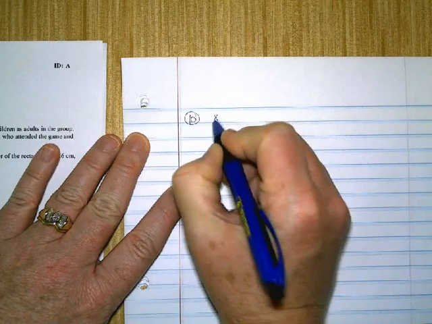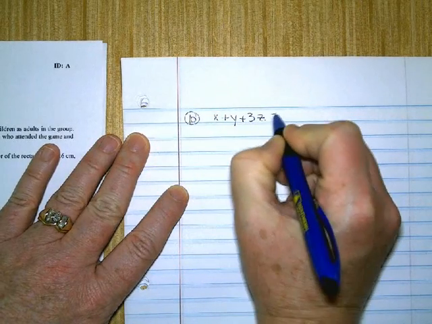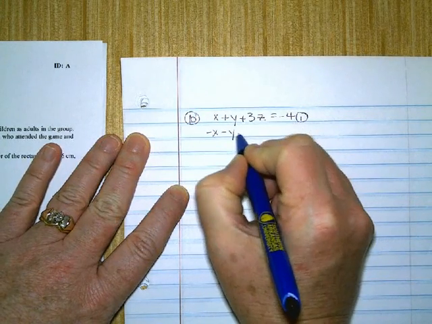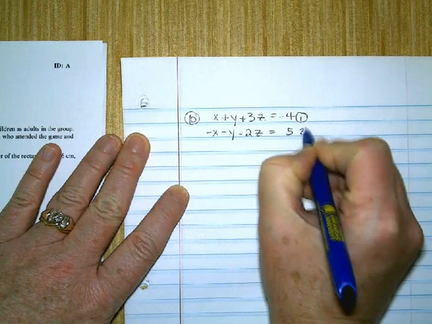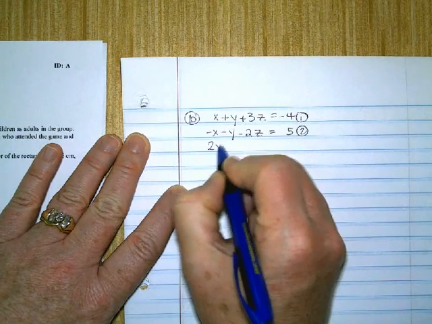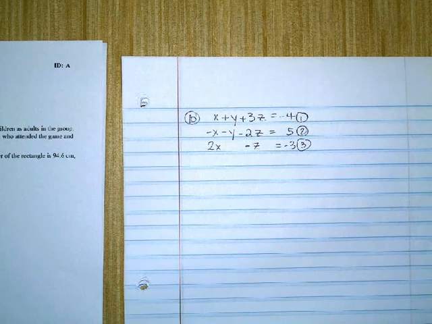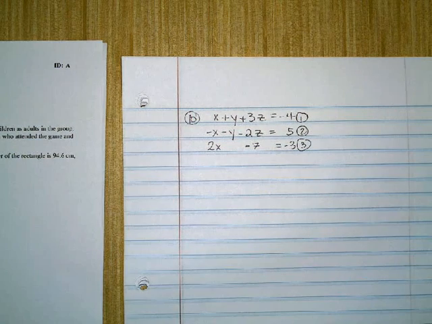Question 10 says x plus y plus 3z is negative 4. That's equation 1. Negative x minus y minus 2z is 5. That's equation 2. And then 2x minus z is negative 3. That's equation 3. What's your strategy? Equation 3 only has 2 letters in it. So what do we need to do? We need to come up with equation 4, right? Well, we kind of already have what we would consider equation 4.